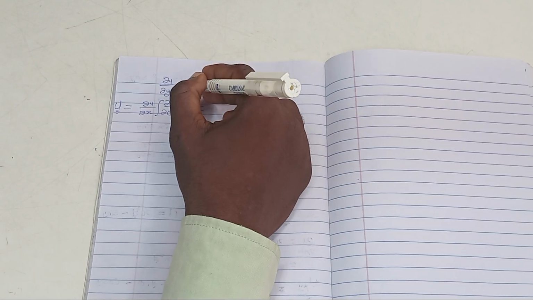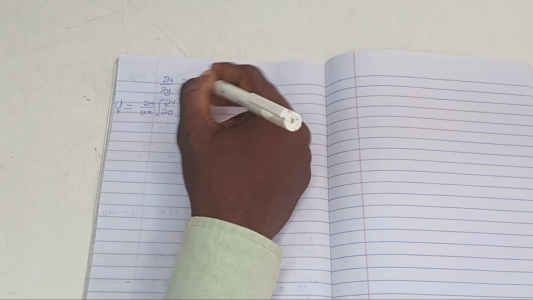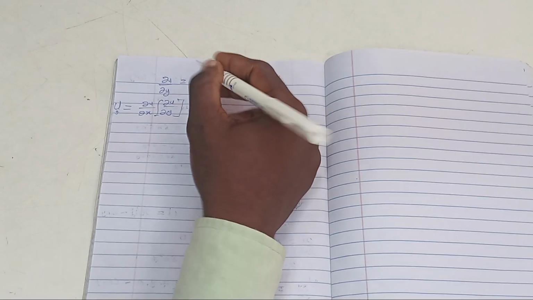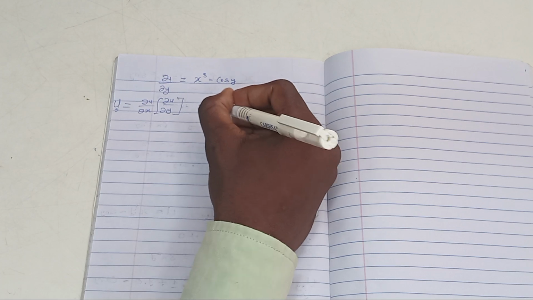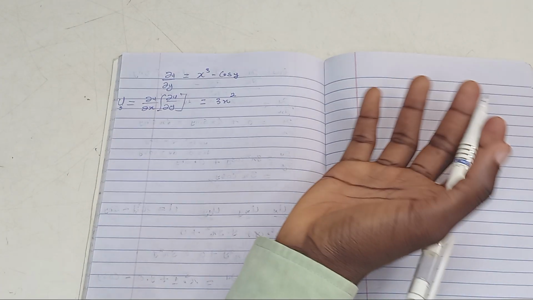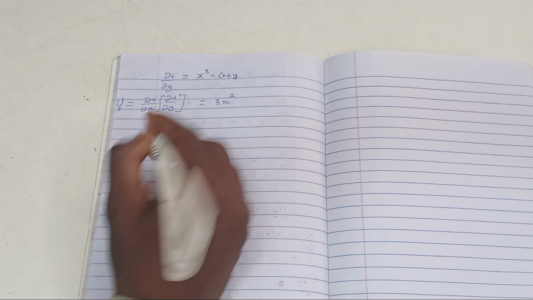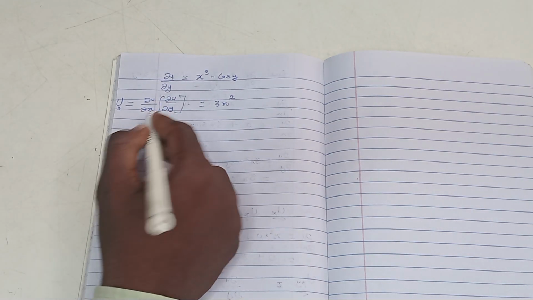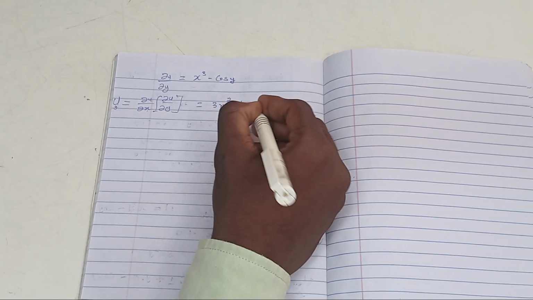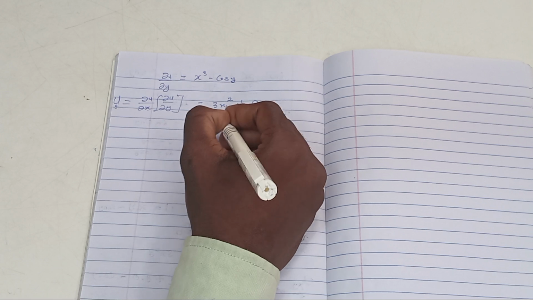We have x cubed, so in this place we just get 3x squared. So simple. Because minus cos y, we're now differentiating partially with respect to x, so minus cos y will turn to 0. So you have 3x squared. Final answer.